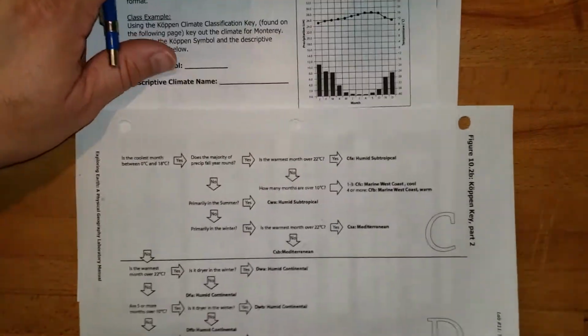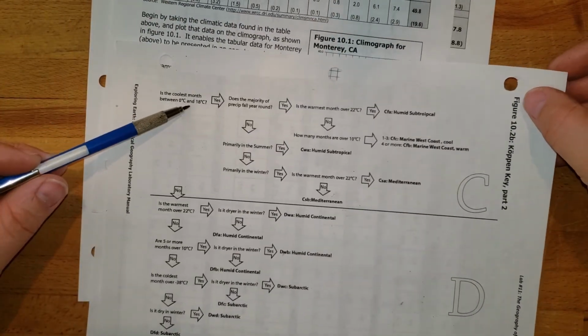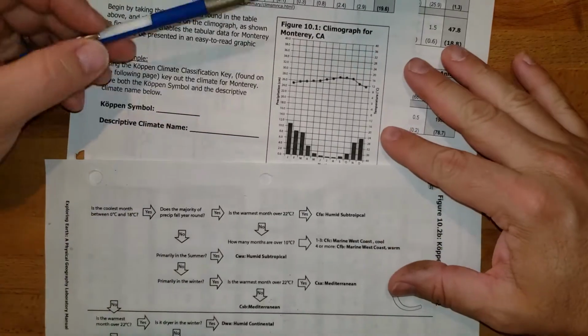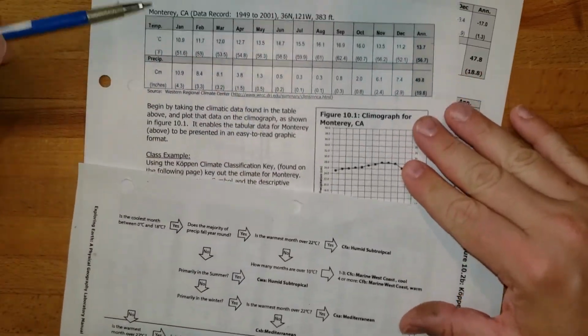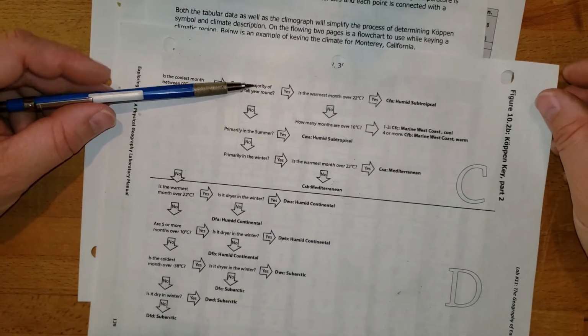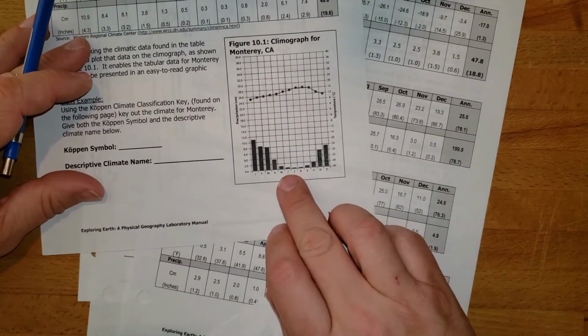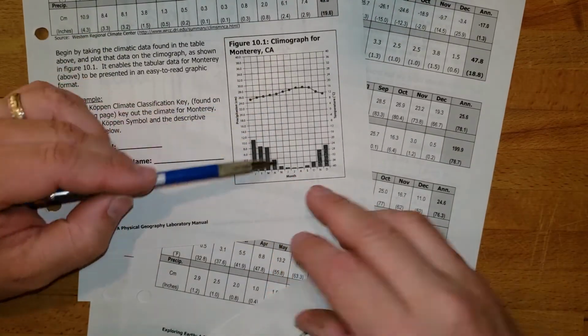Here's section C, and we'll look at both of them at the same time. Is the coldest month between 0 and 18? The coldest month looks like it's going to be January, and that temperature is 10.9, between 0 and 18. Yes! Does the majority of precipitation fall year-round? No, they have dry months when the temperature is the warmest, so it falls mainly in the winter.